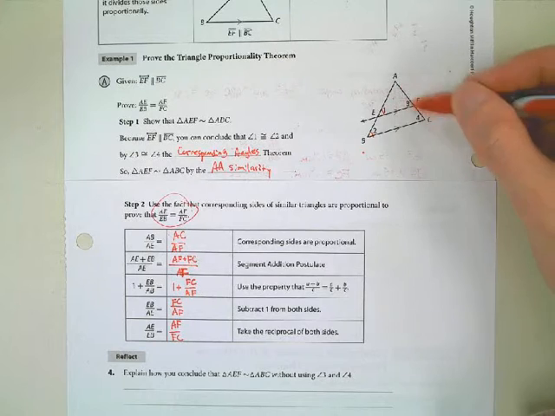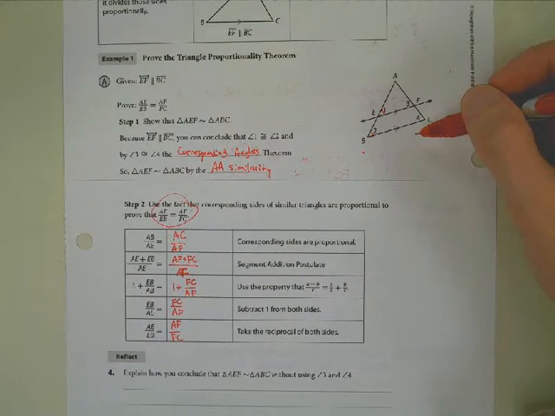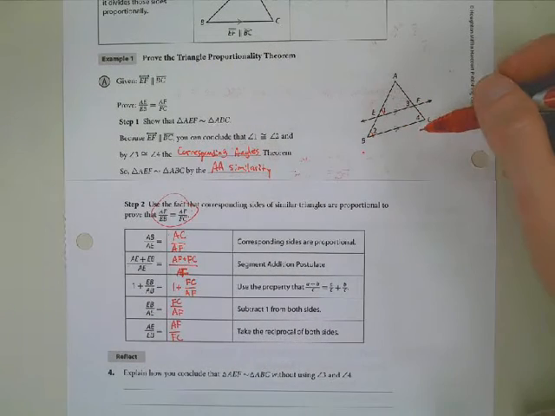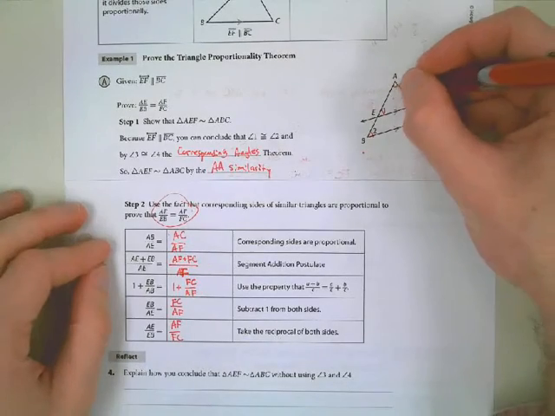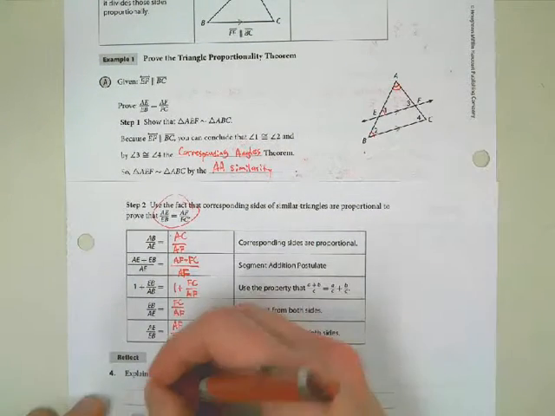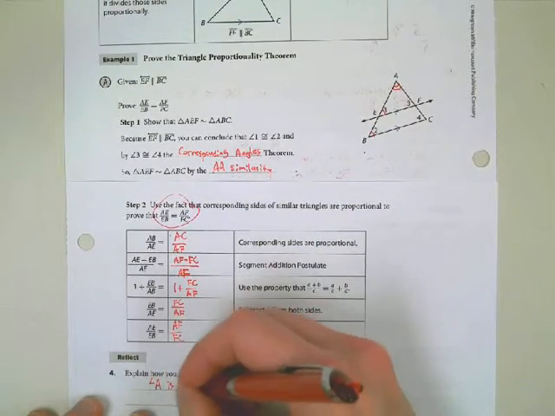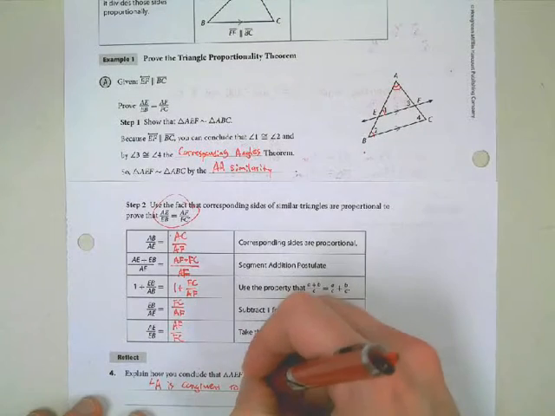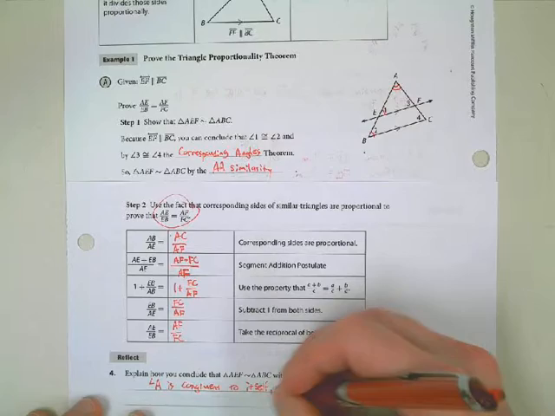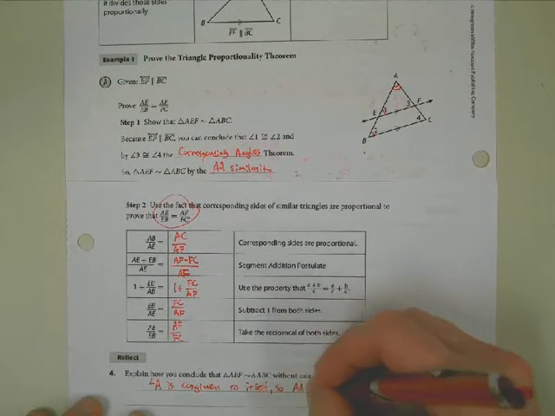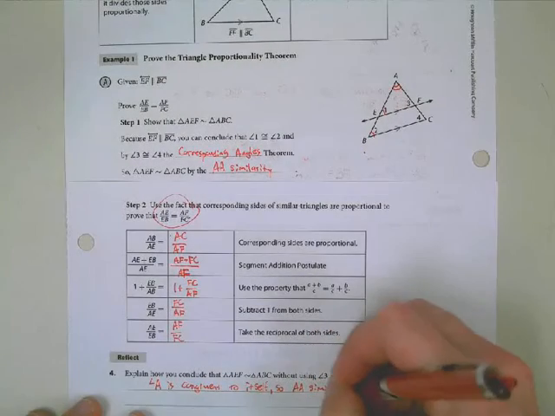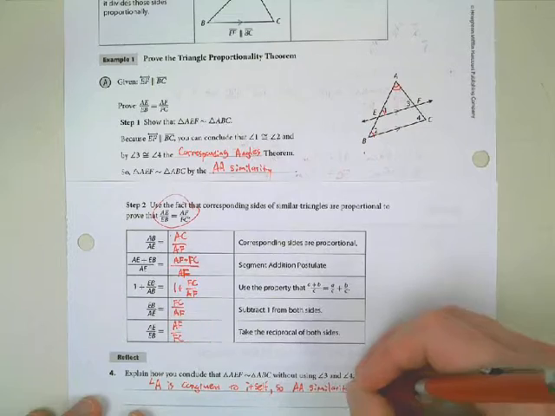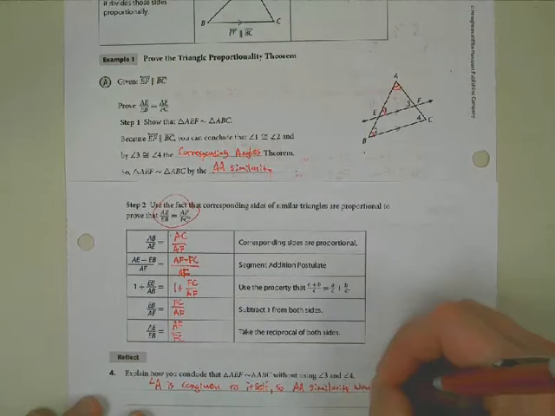Hunter? Angle A. Yeah, angle A is shared by both, right? So angle A is congruent to itself. So angle similarity would apply, or something like that, right? We could still use angle similarity.